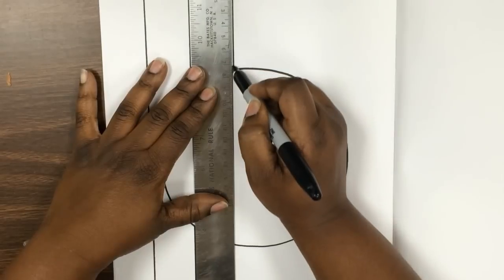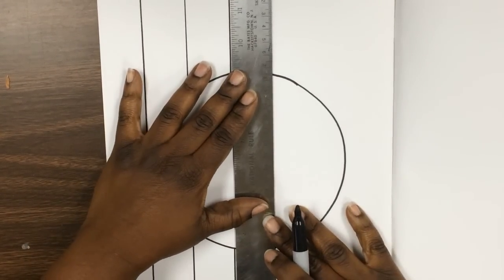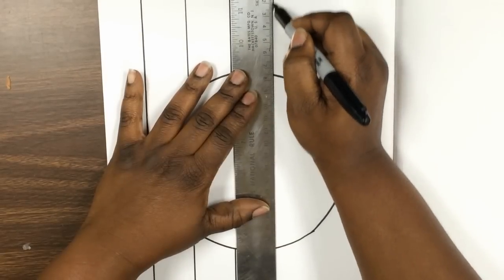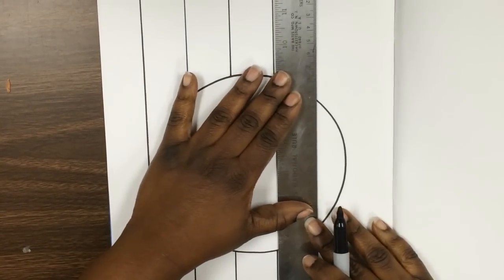Remember, craftsmanship, or being neat, is very important when you're doing an optical illusion. The neater your work is, the more you'll be able to trick the viewer's eye.